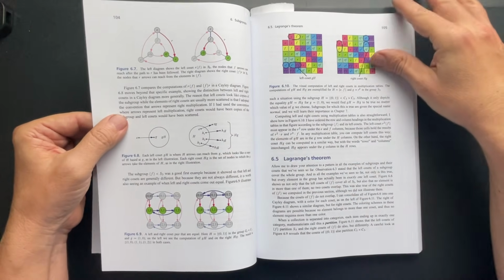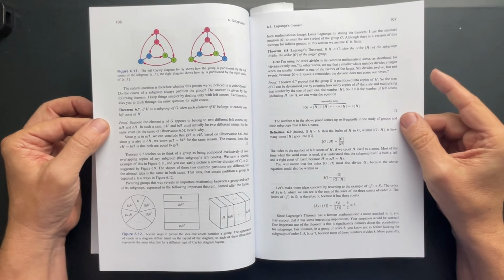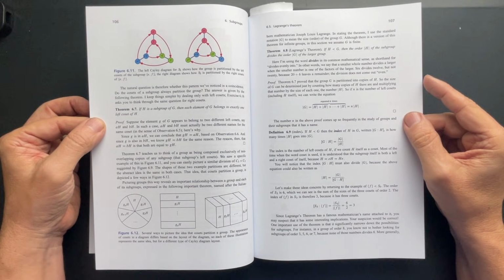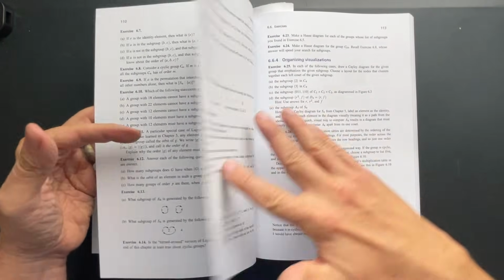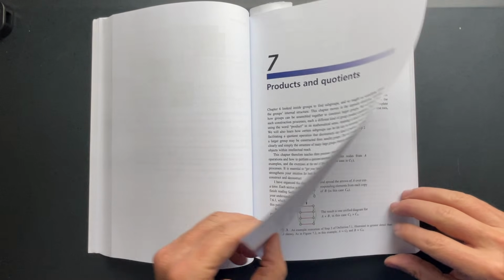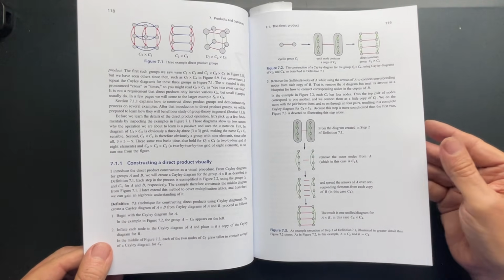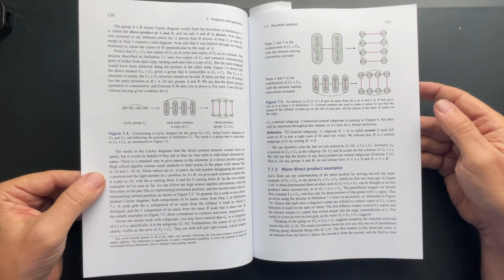But yeah, it's light on the detailed theorems that you find in what I would call a proper abstract algebra book. But boy, does it fill a need to visually understand group theory. It really does.